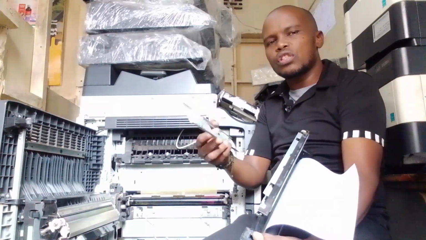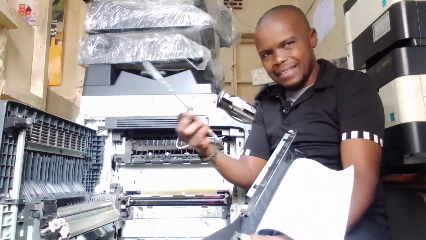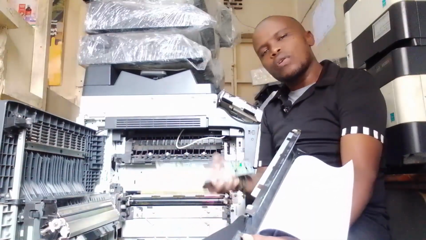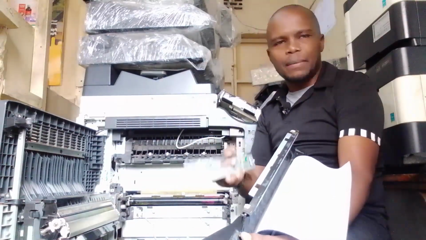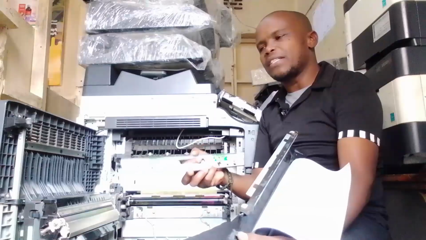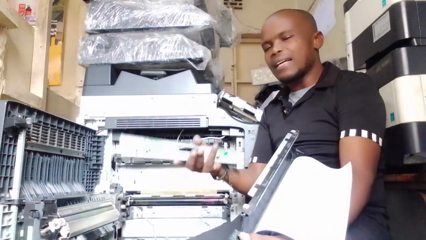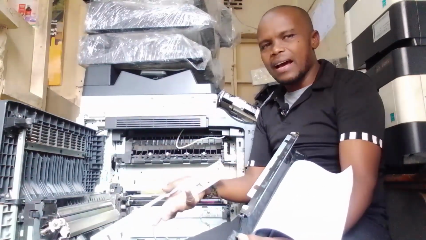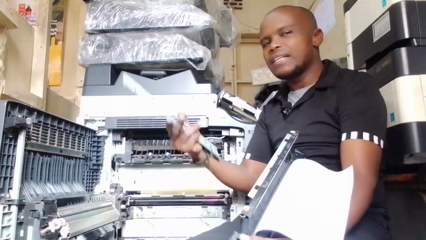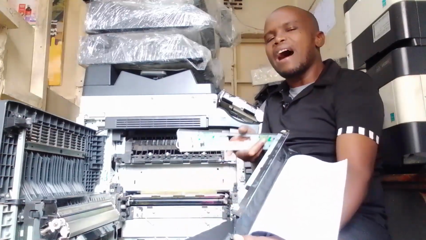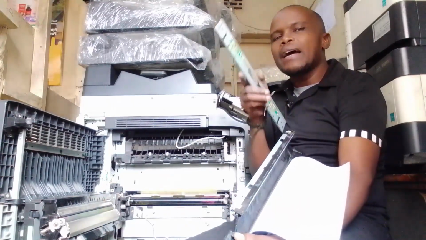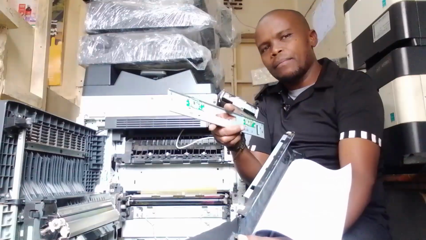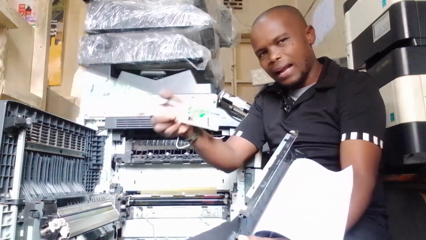It is also used to register the colors that you are printing, so that for a colored image, it has the cyan, it has the black, it has the magenta, it has the yellow colors. They have to be on the same line. They have to register on one another.